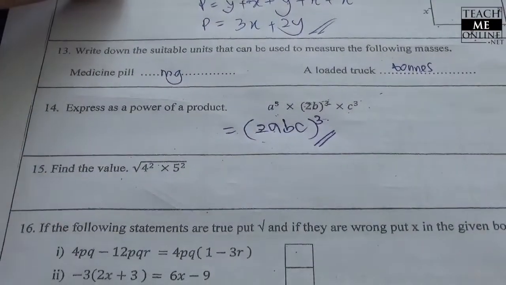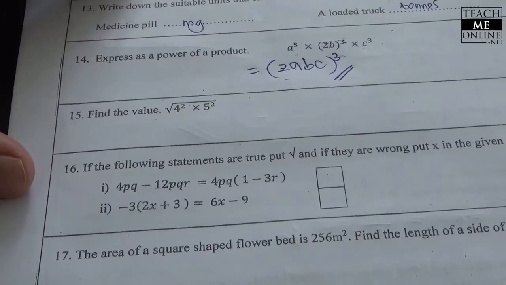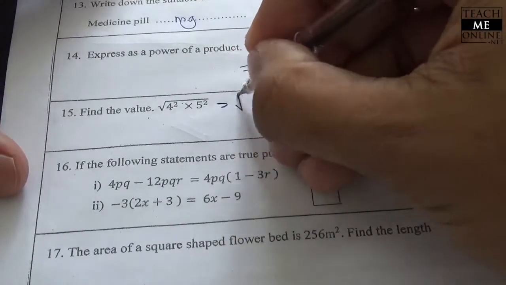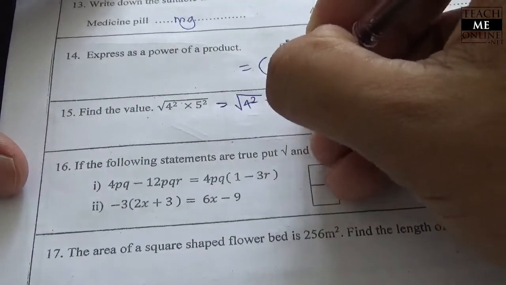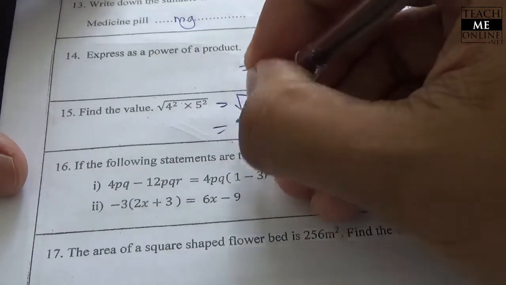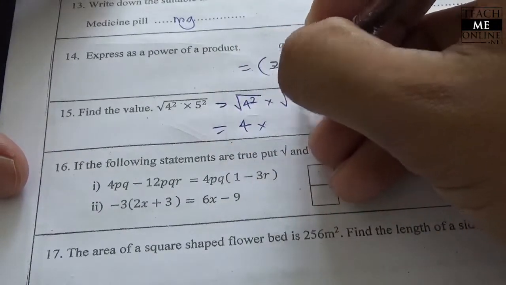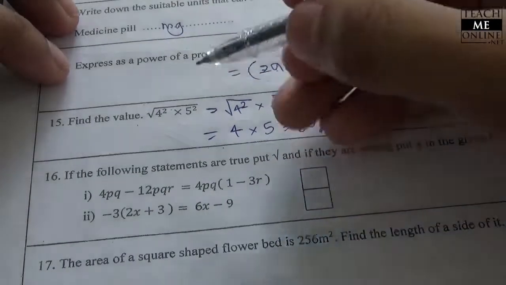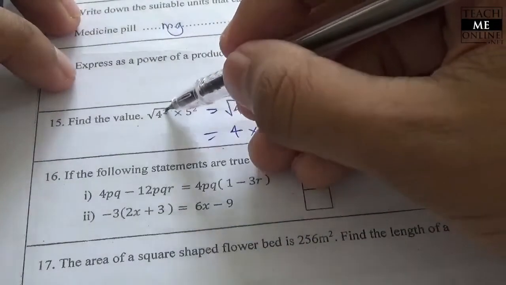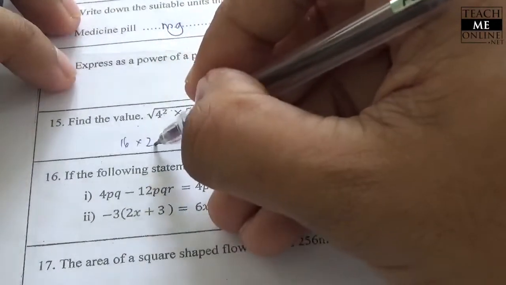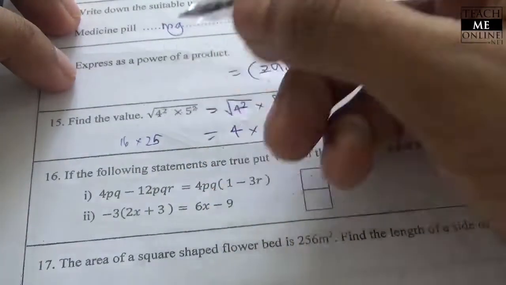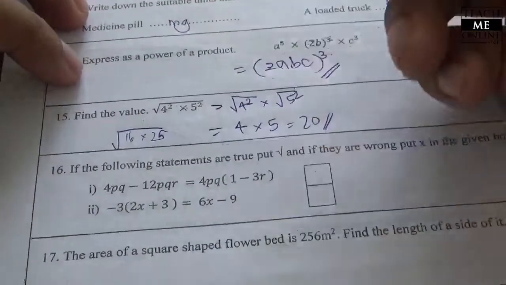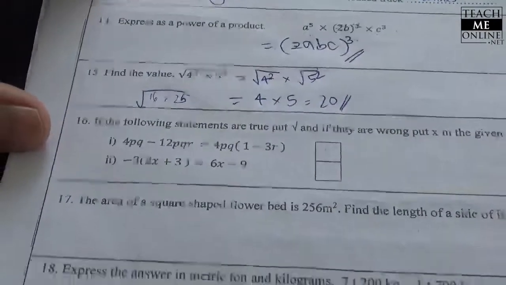Question 15, find the value of square root of 4 squared into 5 squared. Right. So I can write this as square root of 4 squared into square root of 5 squared. Square root of 4 squared, the square root and the square cancel, you get 4. Square root and square here cancel, you get 5. 20 is the answer. If you do this the longer way also, you should get the same thing. Longer way is 4 squared is 16, 5 squared is 25, 16 into 25 is 400, square root of 400 is 20. So still you get the same thing. This is the shortest way, easiest way.